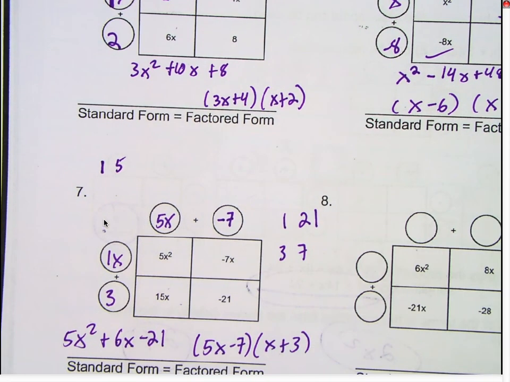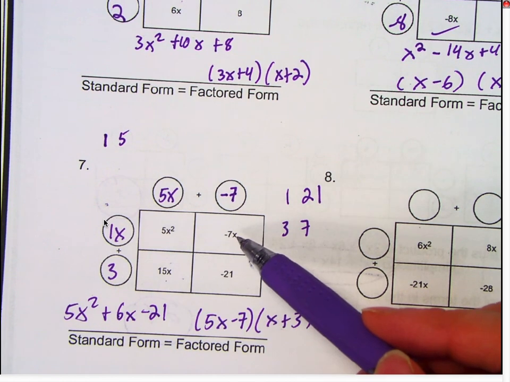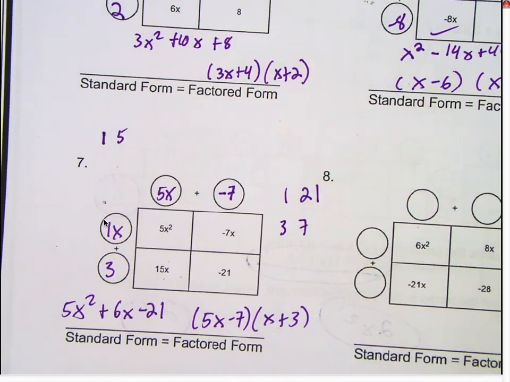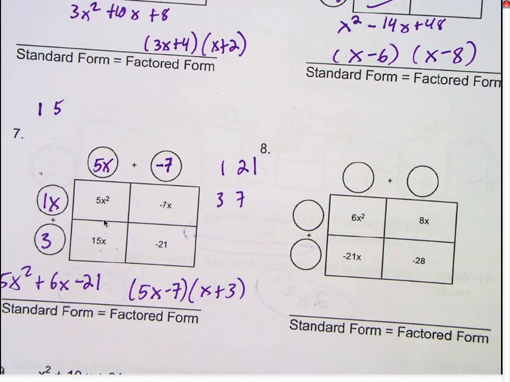Where'd you get the 6x from? 15x minus 7x. You wrote 6x. Yeah, 15x plus negative 7x is 6x. All right.